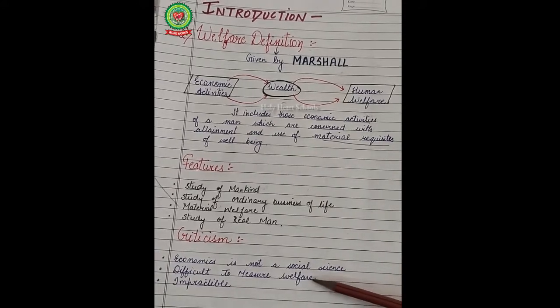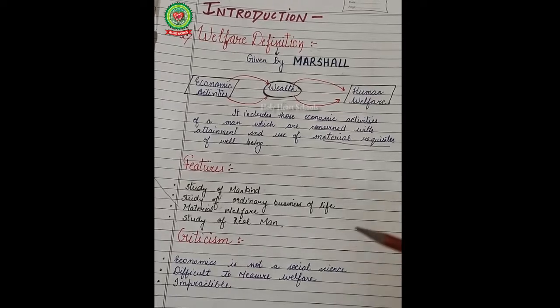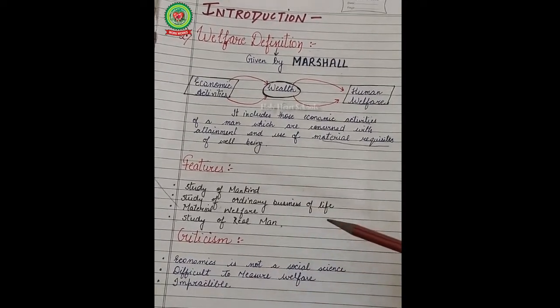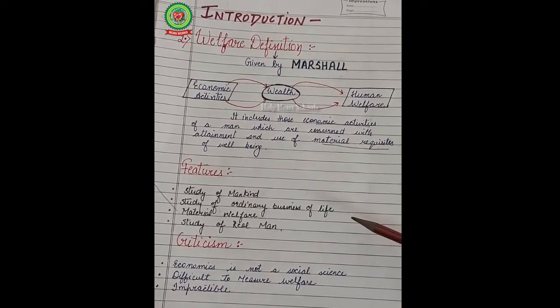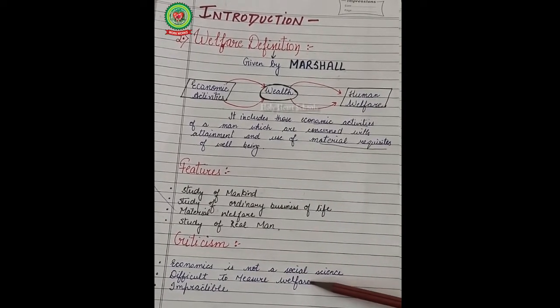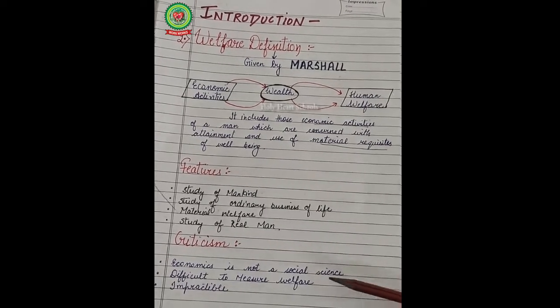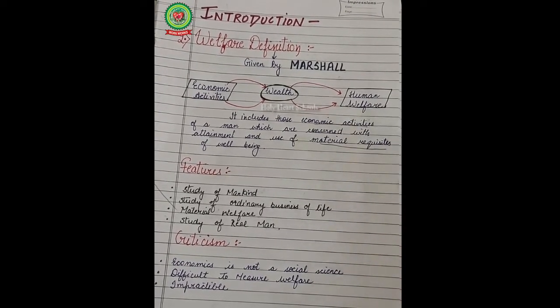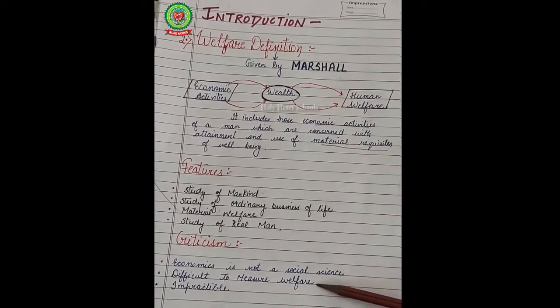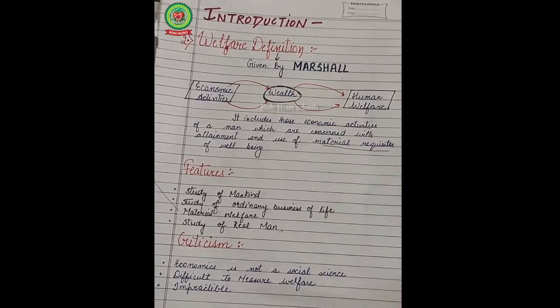Next one is the difficulty to measure welfare. Welfare changes from man to man, place to place, and time to time also. So welfare is a material welfare that changes from time to time, place to place, and man to man. So it is difficult to measure welfare in this definition.